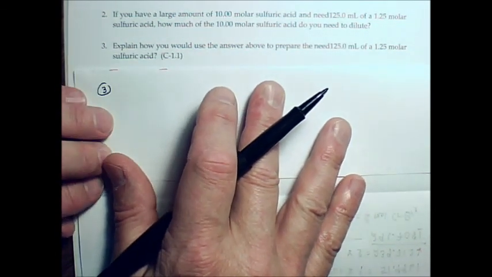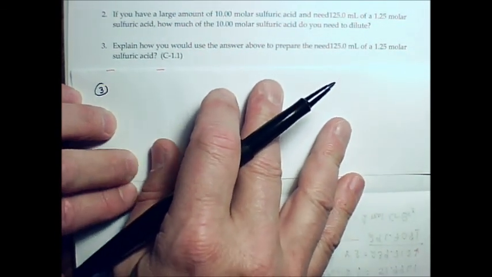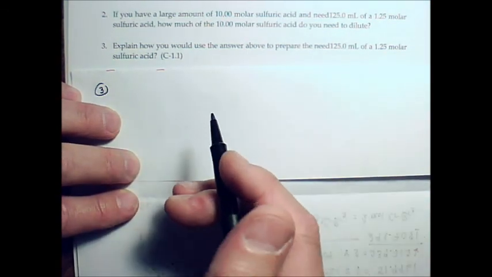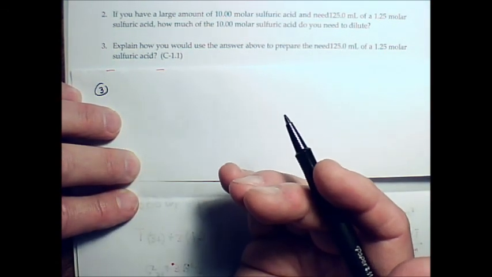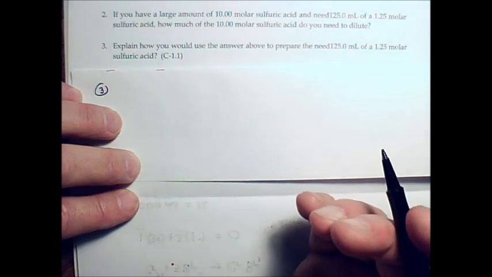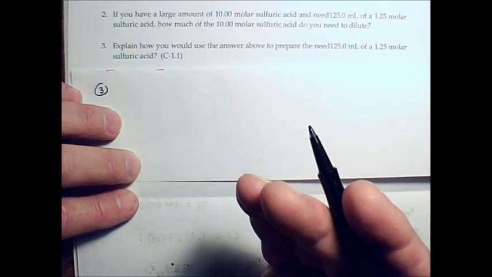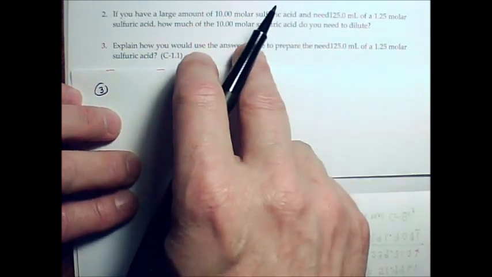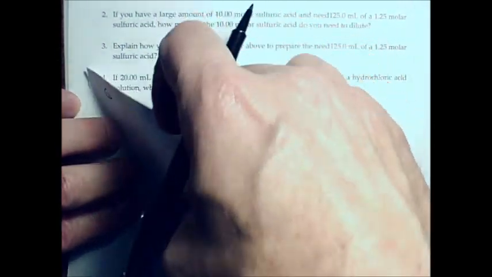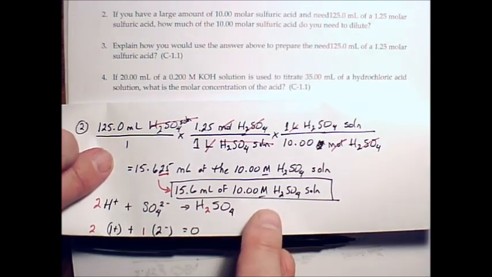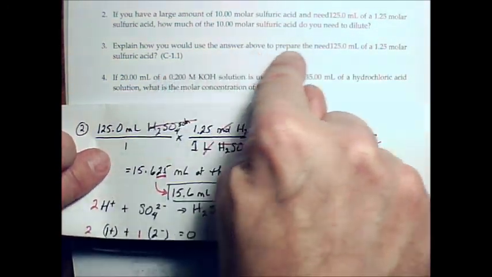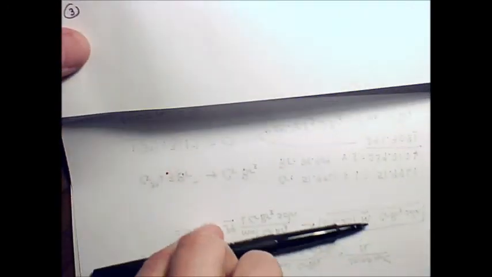So what you do is you take that amount you calculated, you put it in a container, and dilute that amount to the amount you need. Once you find out how much of the original solution you need, that's how much you're going to dilute to the volume you're looking for. So you just state it that way.